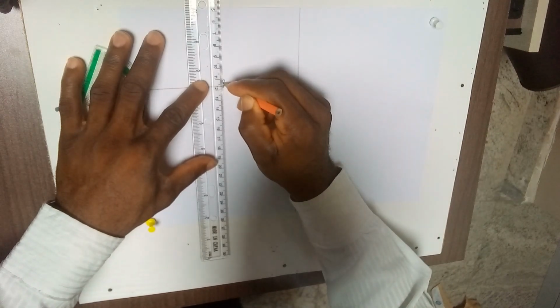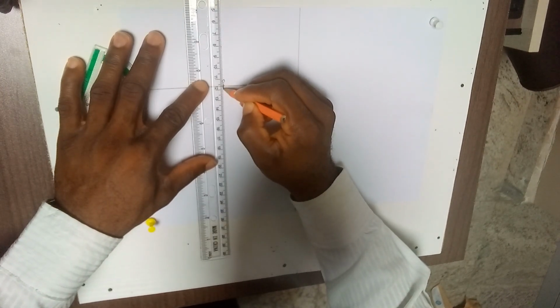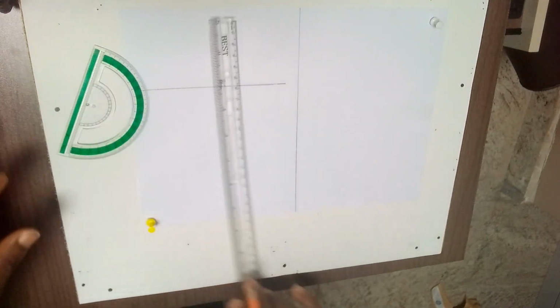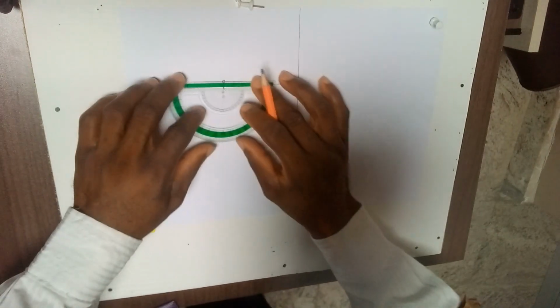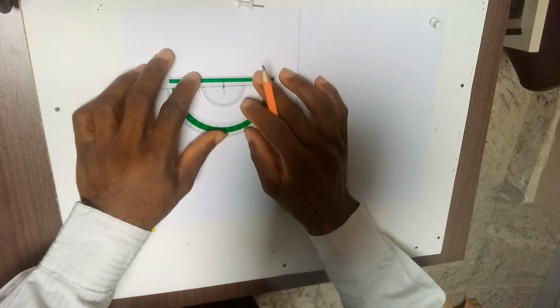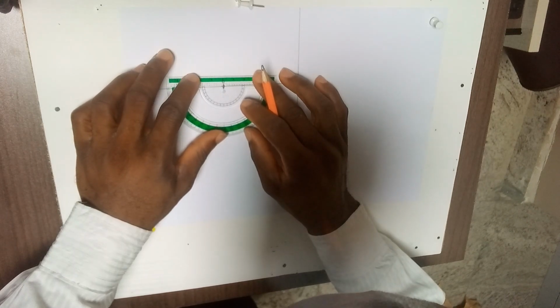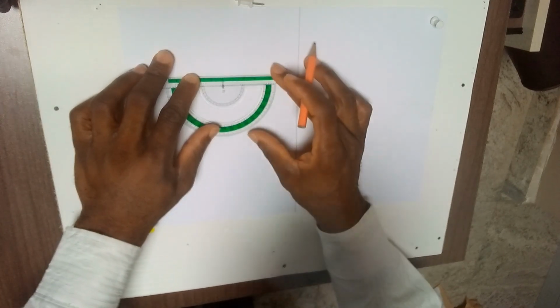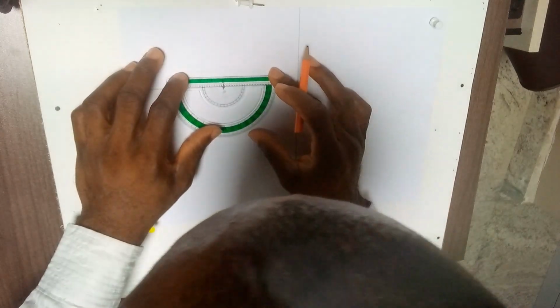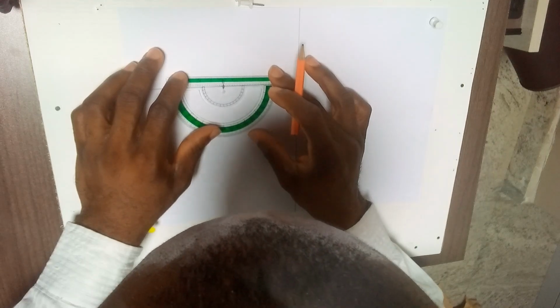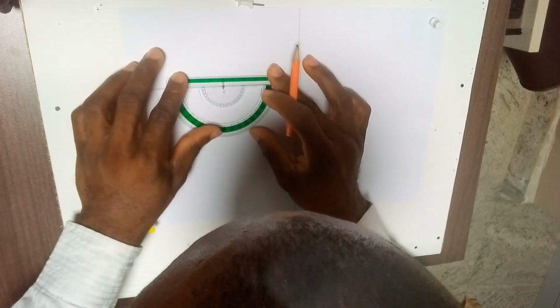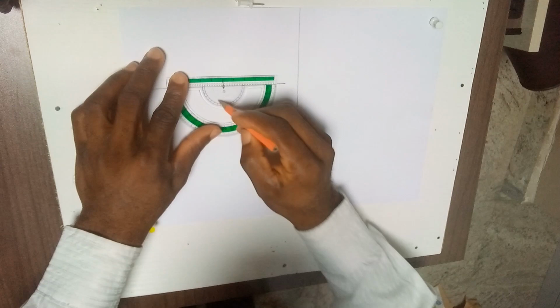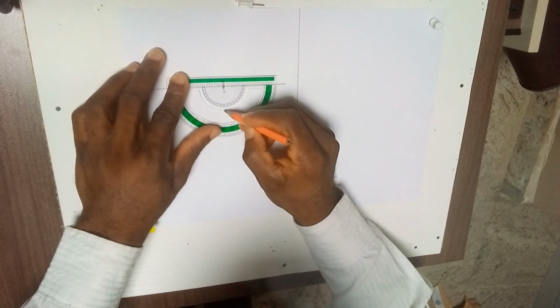Then I draw a straight line from the point O. So this is what I'm doing. I put the 0 point, then I indicate on my protractor the 90 degrees.